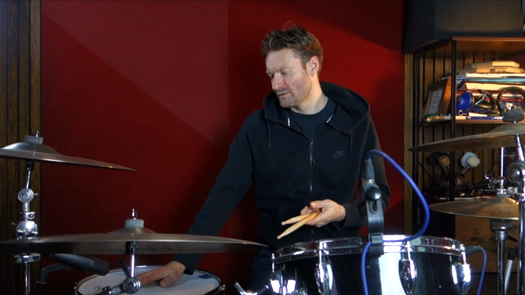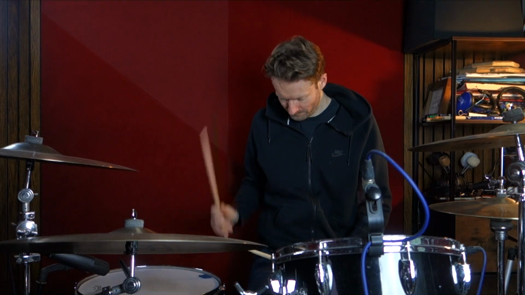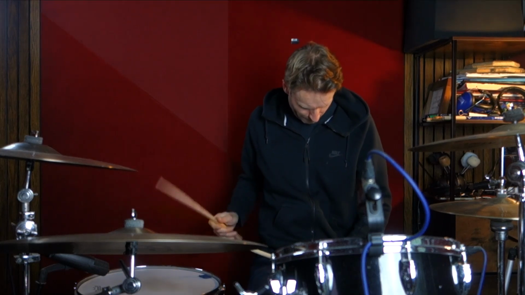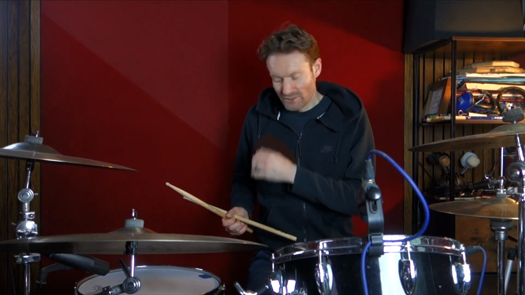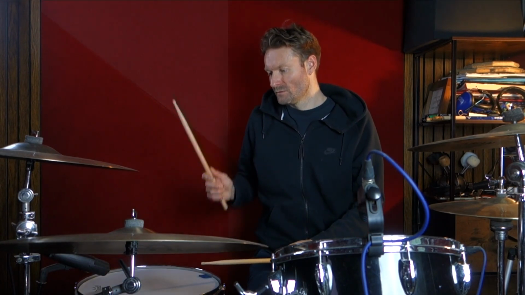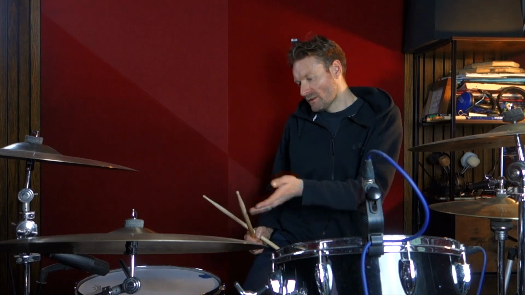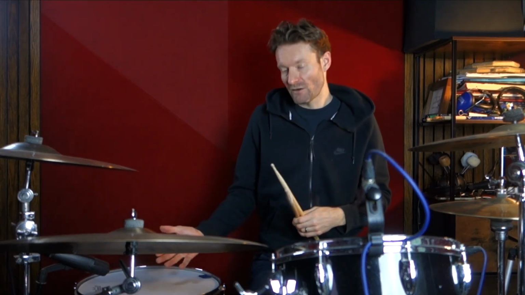So a shuffle is playing the first and the last of those, and it's playing this with one hand. If you were to play it hand to hand, you're basically missing out the middle note. Dum, dum, dum, dum, dum, dum, dum. Okay? So this song is based around that shuffle rhythm.